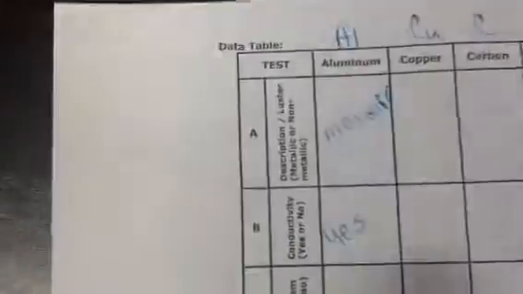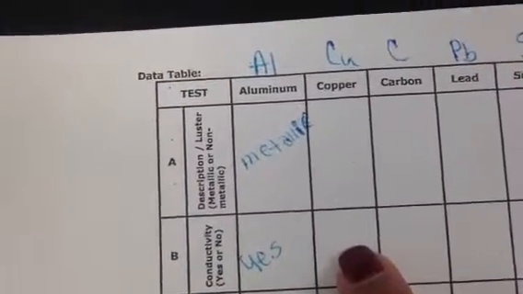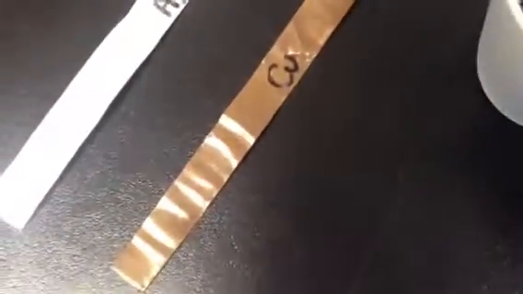Let's go to test B, conductivity. I'm going to test copper next. Notice the light. So you're writing either yes or no for conductivity for copper. Let's test the carbon. I'm touching the carbon, and there's no light.